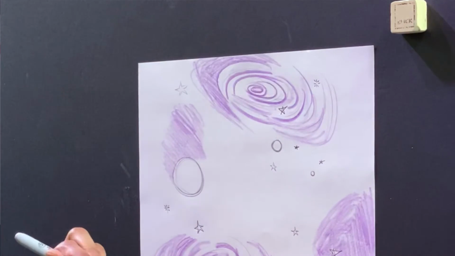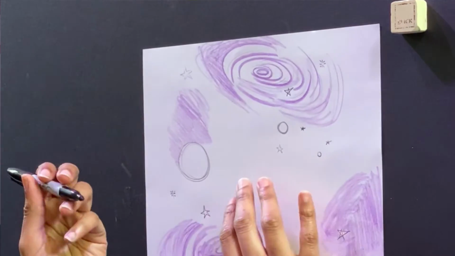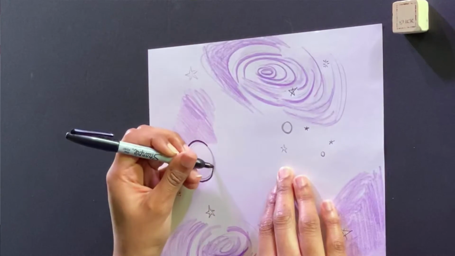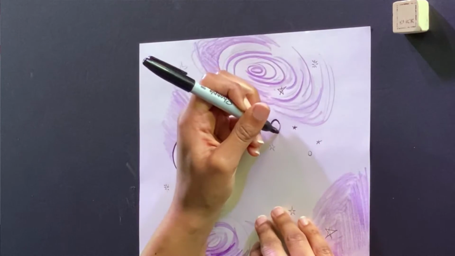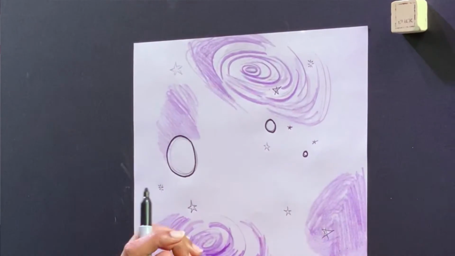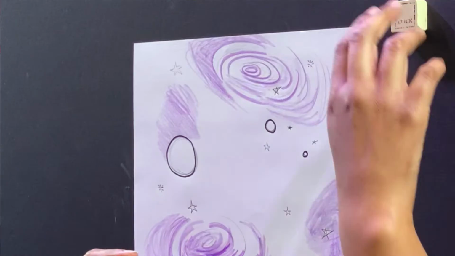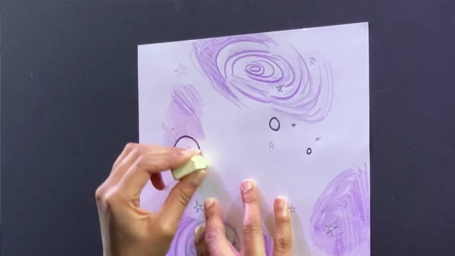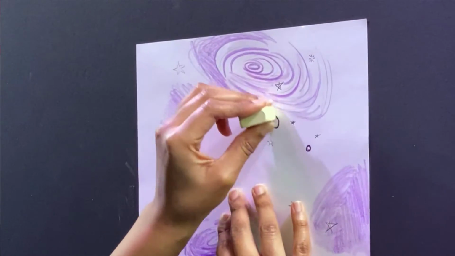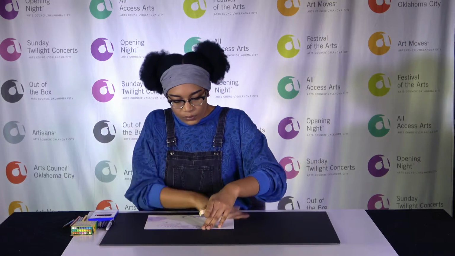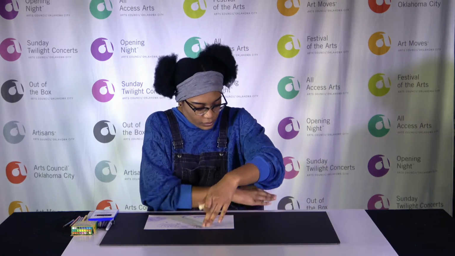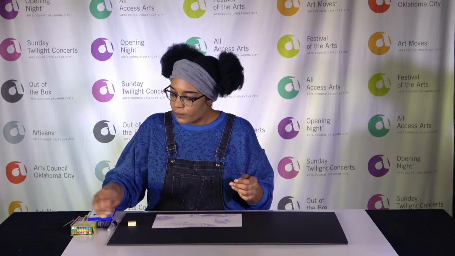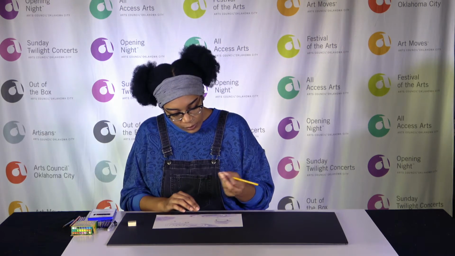Gonna actually take my Sharpie and I'm gonna go over my planet shapes. I'm not gonna go over my stars. And I'm gonna erase the pencil line of my planets, just so I know where my planets are. You don't have to do that if you don't want to. You can draw all of your shapes in Sharpie if you want. But I'm just gonna do my planets.